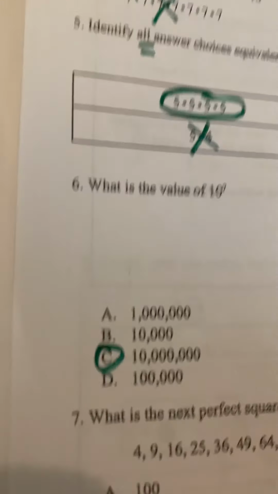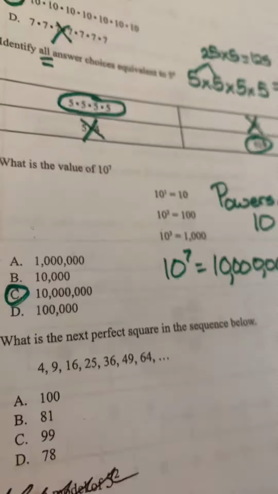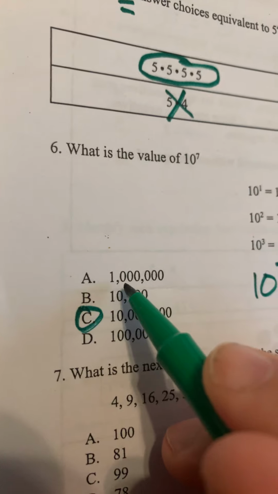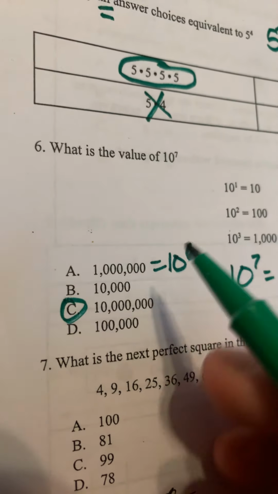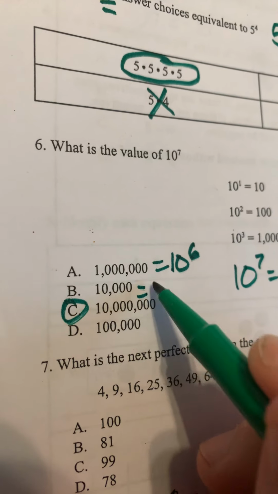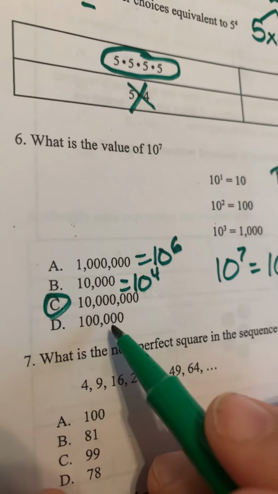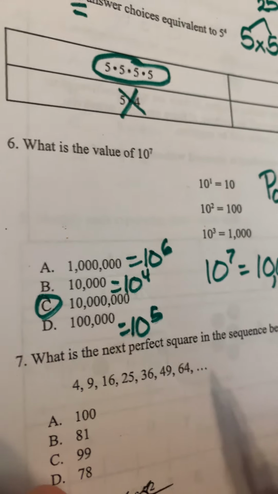So it'll be C. Now I can look at the others, and I can tell it's a power of 10. So this one I have 3 6, so this one is going to be 10 to the 6th. 3 4, 10 to the 4th. 3 4 5, 10 to the 5th.